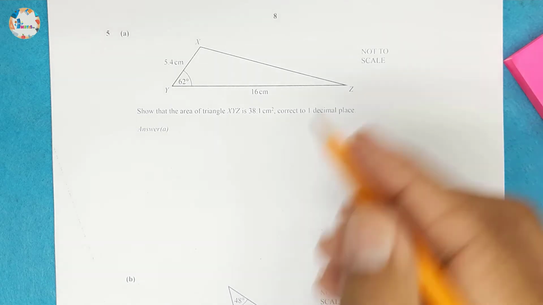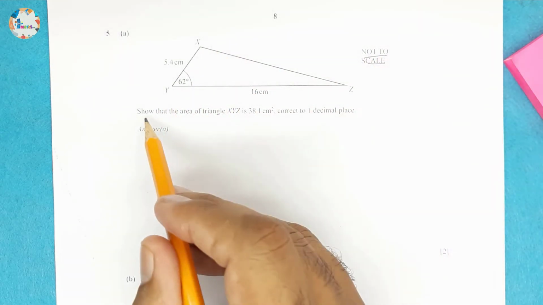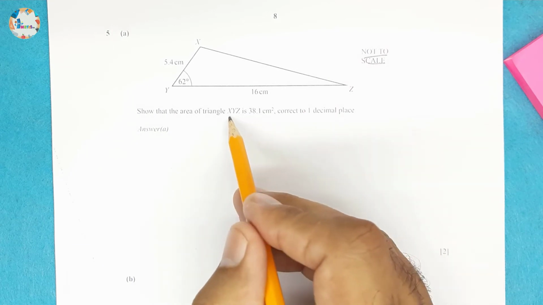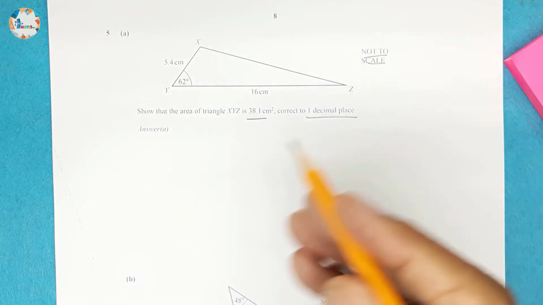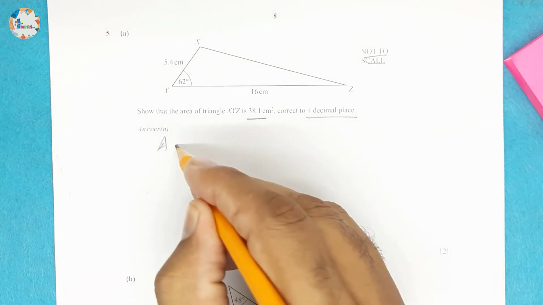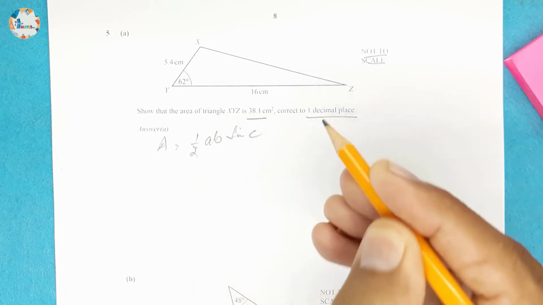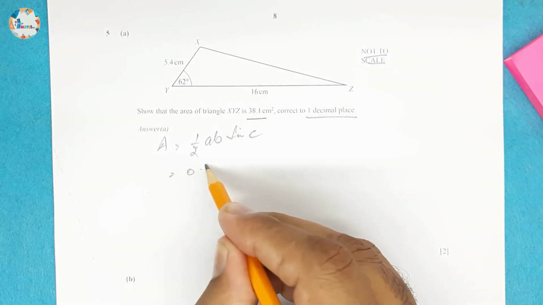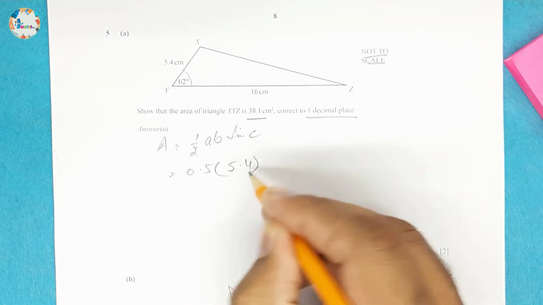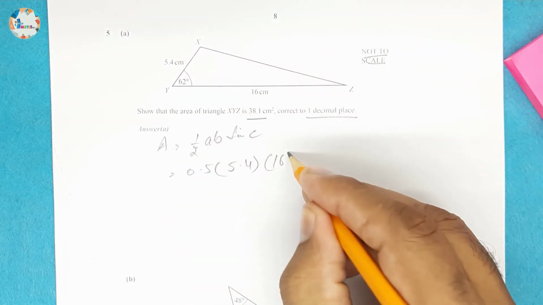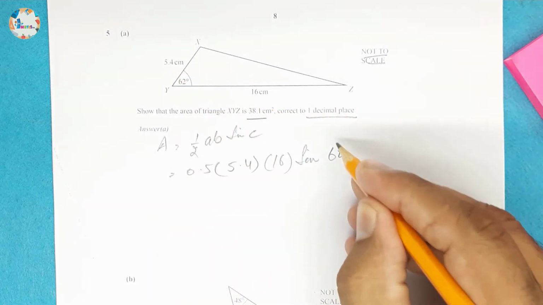Question number 5, A part. A triangle XYZ is provided, which is not to scale. Show that the area of this triangle is 38.1, correct to one decimal place. So area we know is equal to 1 by 2 ab sine C. So this will be 0.5 into a, we can write 5.4, and b we can write as 16 into sine of C, which is 62 degrees.